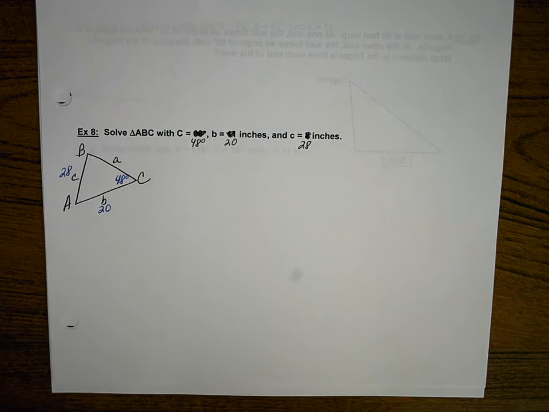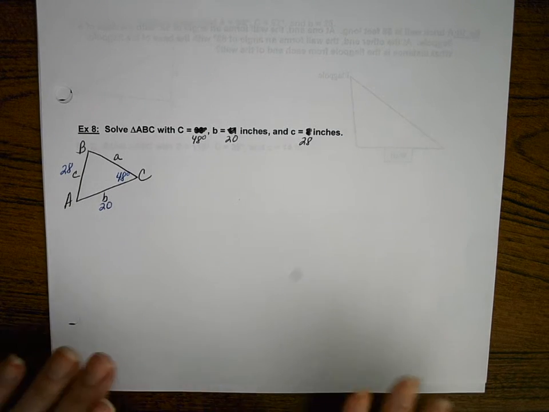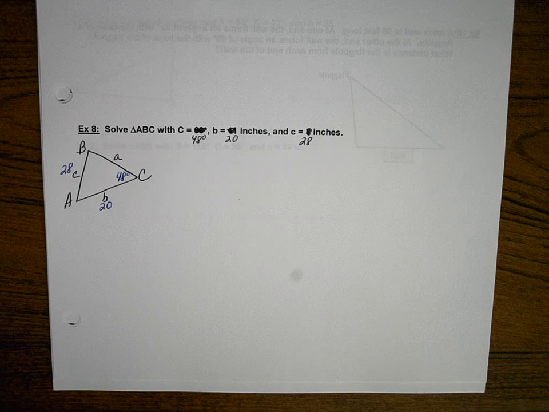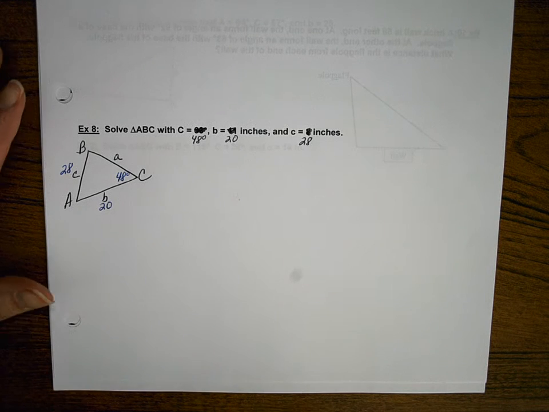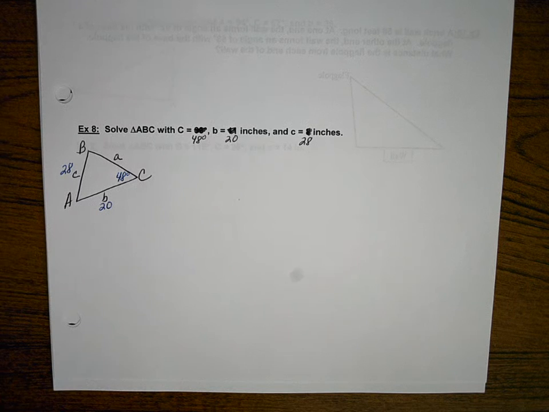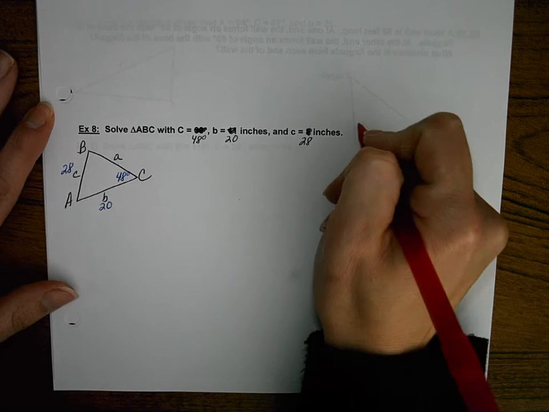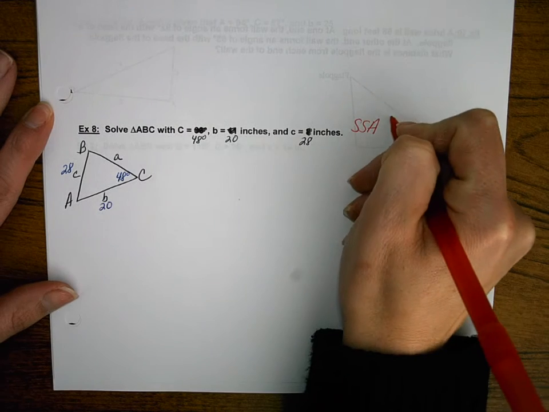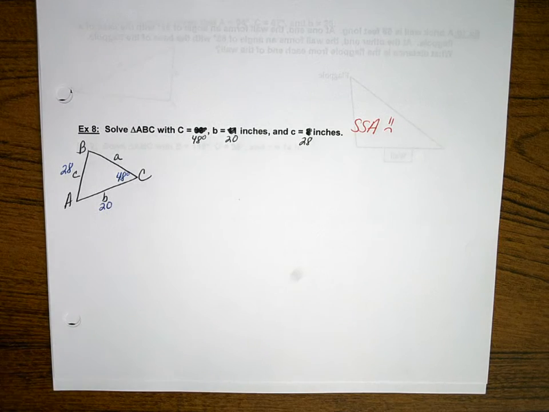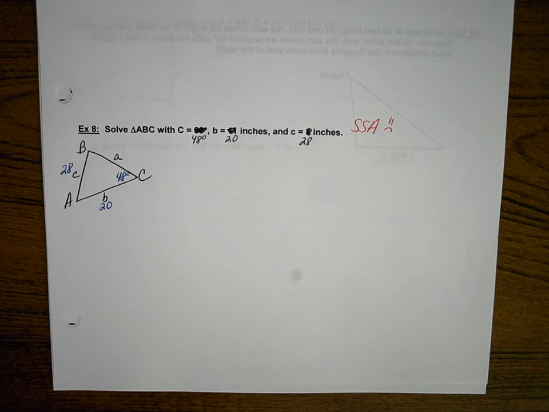Okay, now the first thing you need to ask yourself, the first thing you need to consider is what scenario am I given here? When I look at this situation, what scenario is it that I'm looking at? It is side-side angle. Okay, and that's the crappy one. We have a side, and then an angle. Okay? So side-side angle is that crappy one. I'm even going to put a frowny face because that's the one that makes me think more.